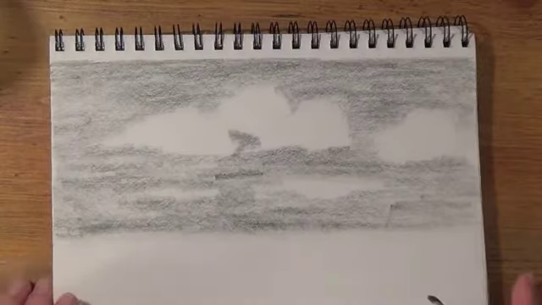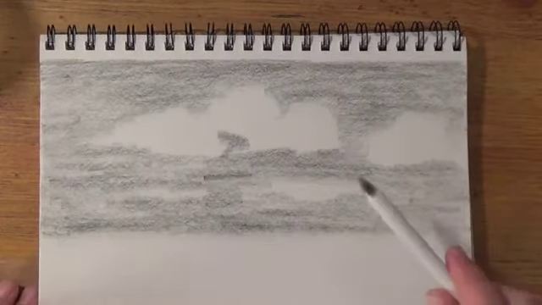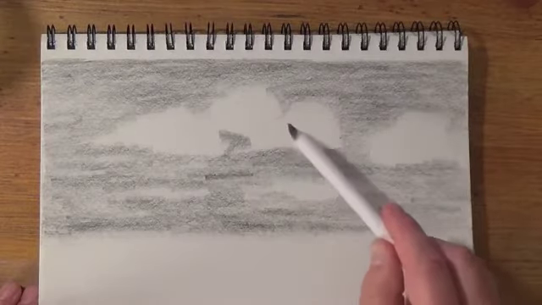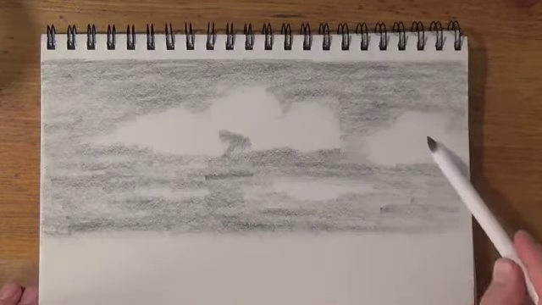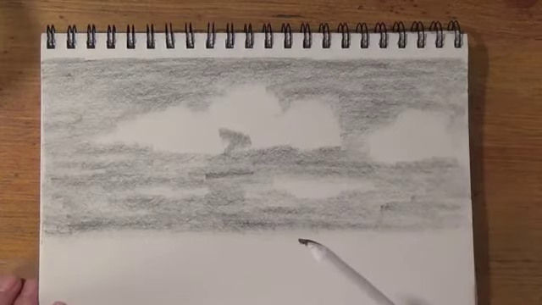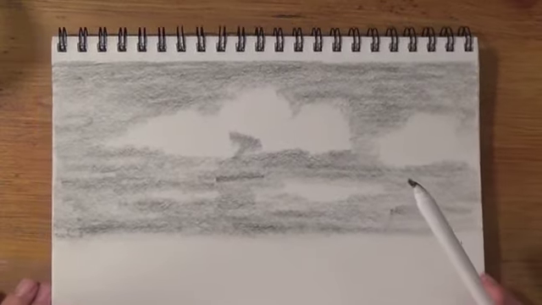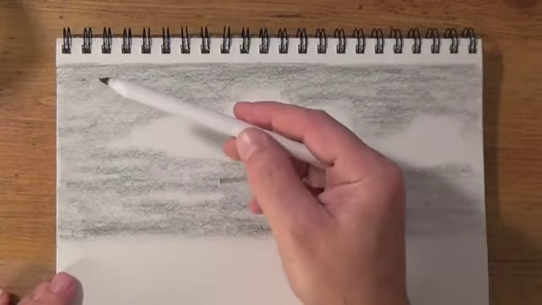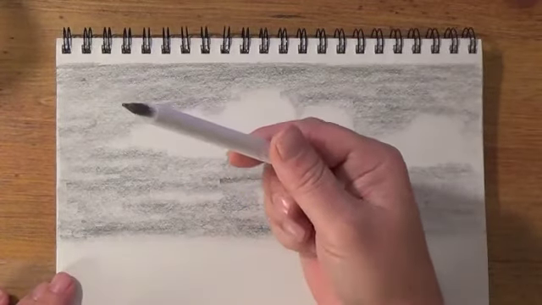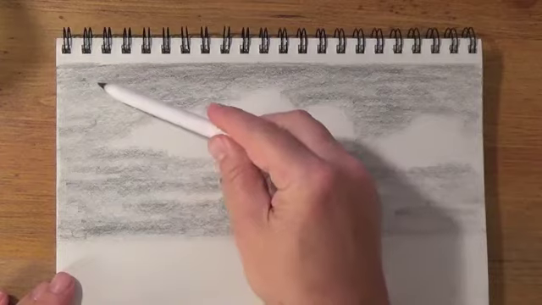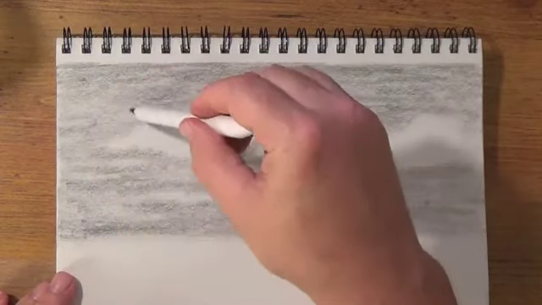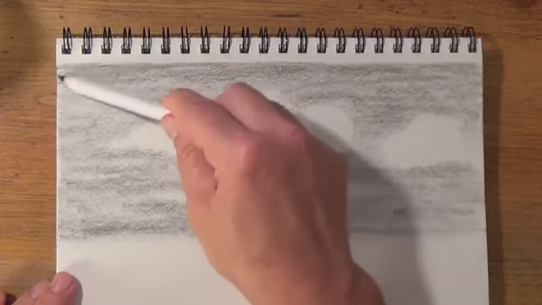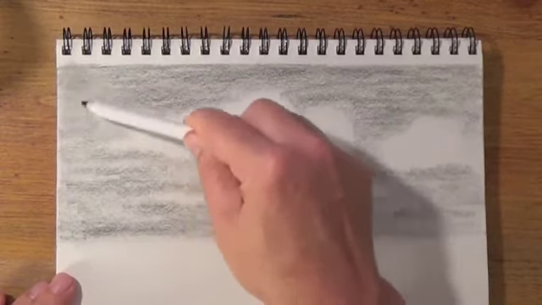So what you want to do next, you can see right here I got a little bit of sky that I'm going to be showing through, and then you can see the clouds. You're basically using the white space of the clouds to form your clouds. So what we're going to do now is take the blending stump, and you really want to hold it sideways a little bit, not right on the point like straight up, and go in a circular motion.